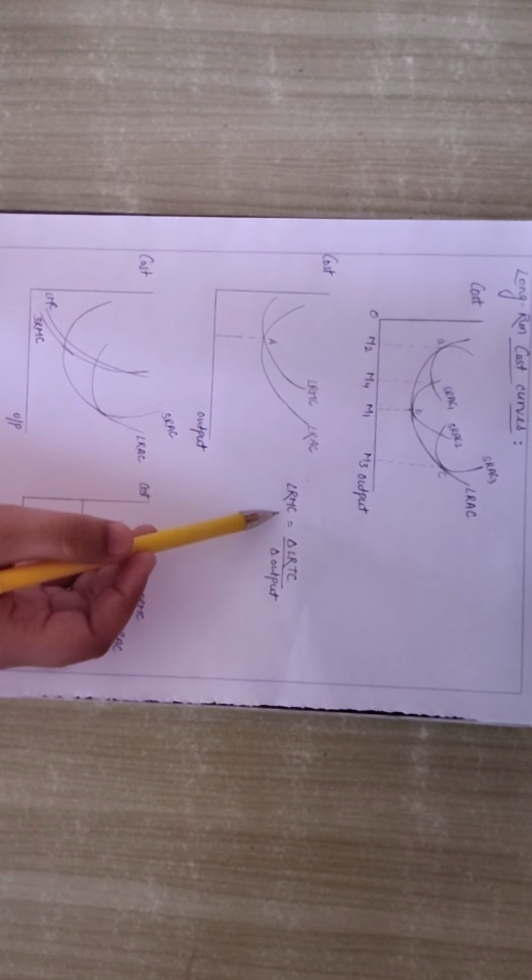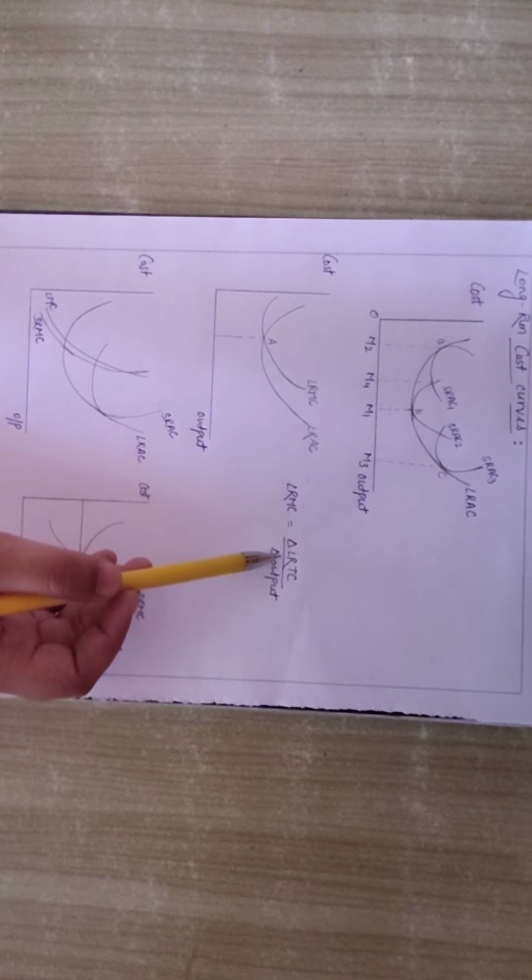The long run marginal cost curve shows for each unit of output the added total cost incurred in the long run. It is determined from the long run average cost curve. Long run marginal cost is given by the change in long run total cost to the change in output.